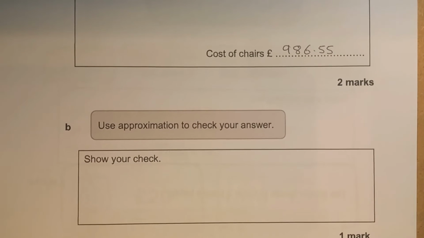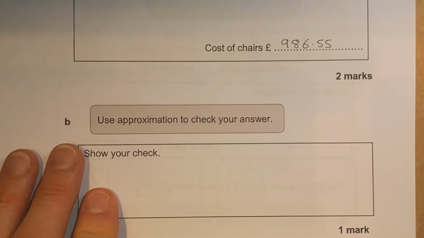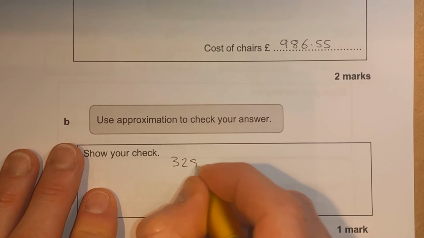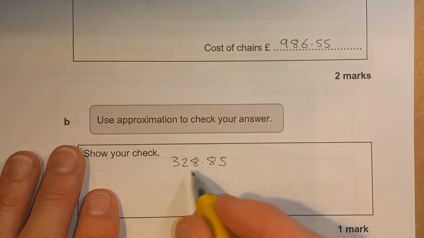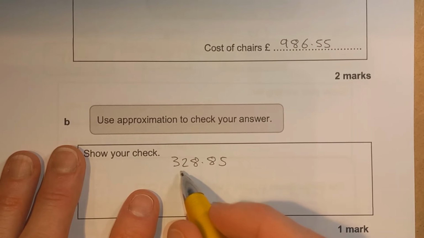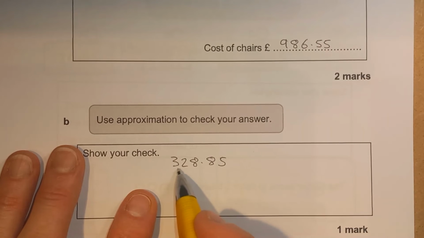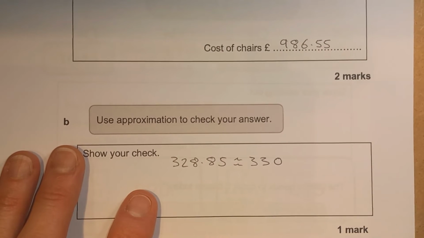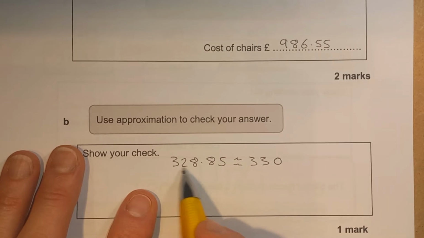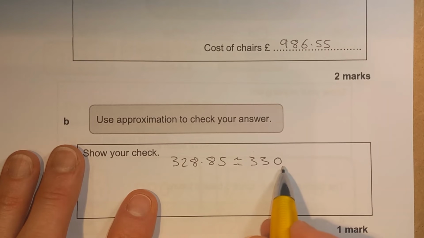Part B. Use approximation to check your answer. Okay, well, what we can do is we can say £328.85. Well, if we wanted to round it, we could say, what about if we round it to the nearest 10? So 328.85 is close-ish to 330, because we'd ignore the decimal points. We'd just say these are the 10s, 28. 8's more than 5, so we'd round up to 330.